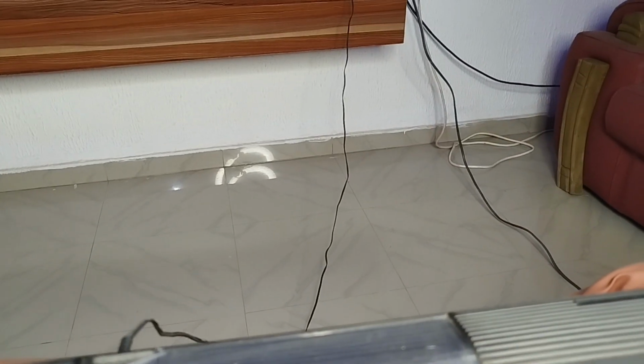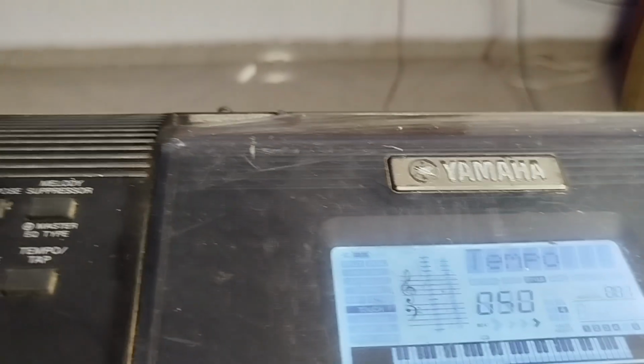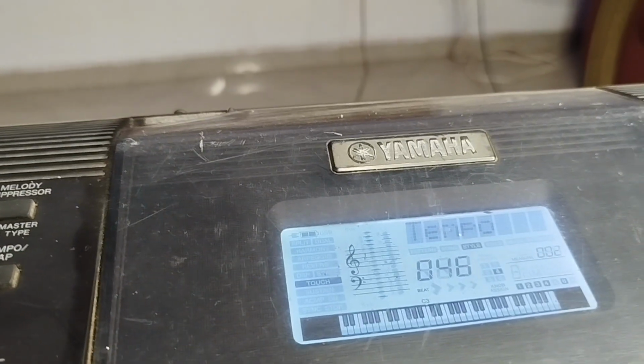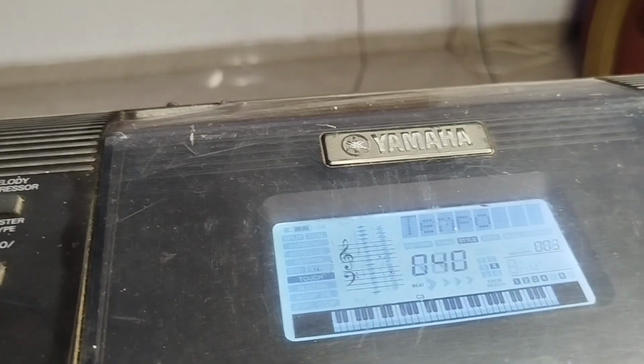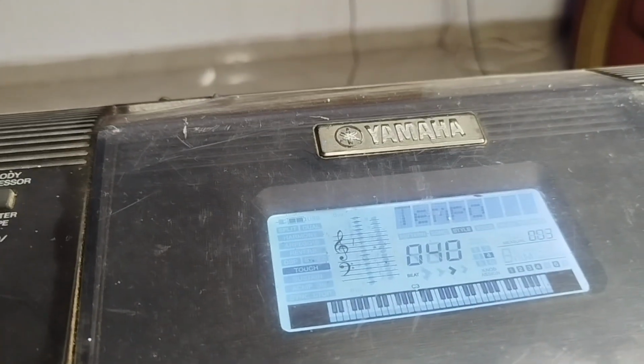Remember, always use your tempo. If you're playing in the church, you want it not to be that fast, you just use your tempo here. You tap on the tempo. You can reduce it even to the lowest, because some people don't know the work of this tempo, the main fill, and this very start button, start and stop.